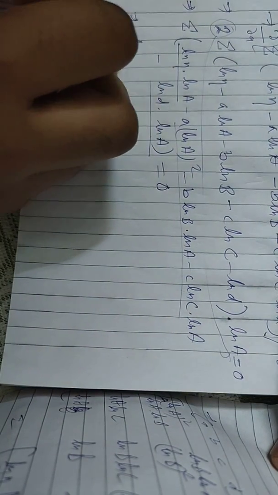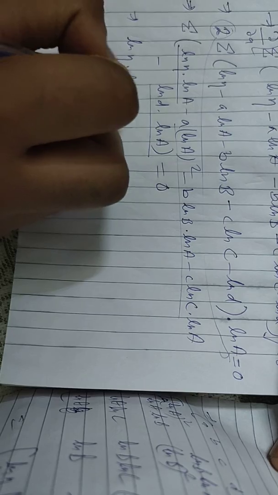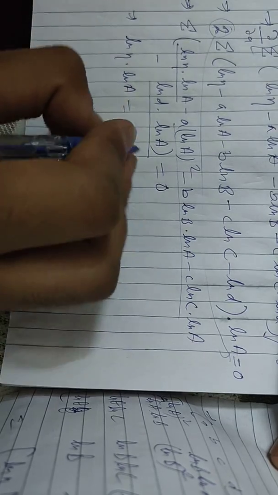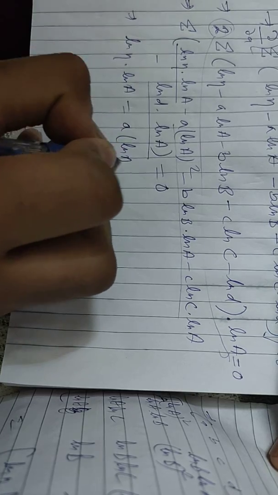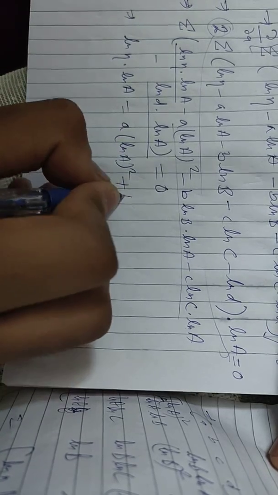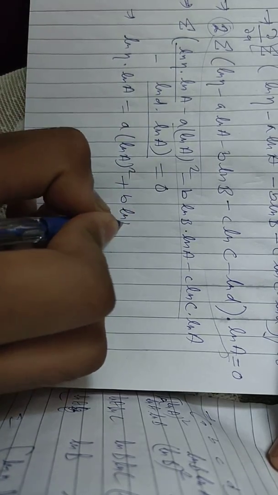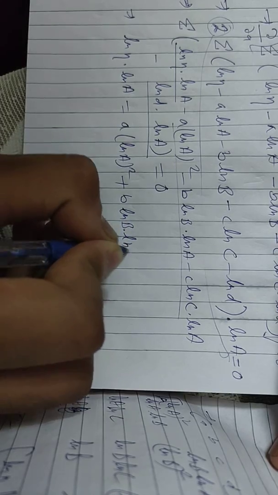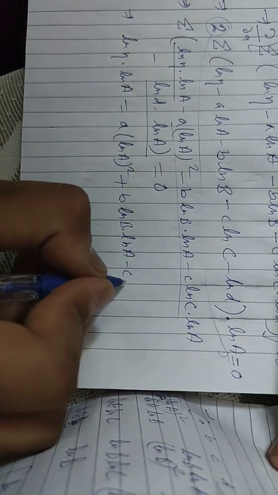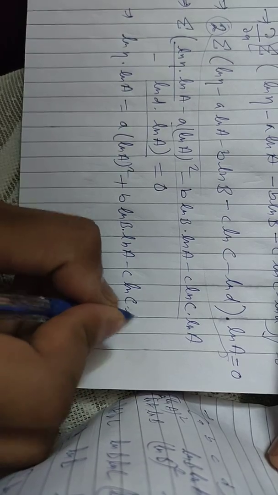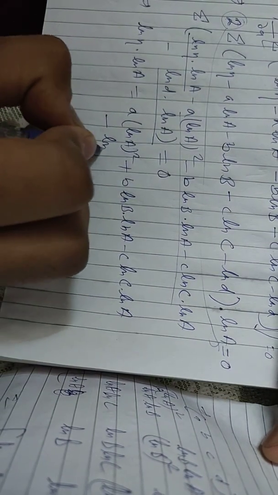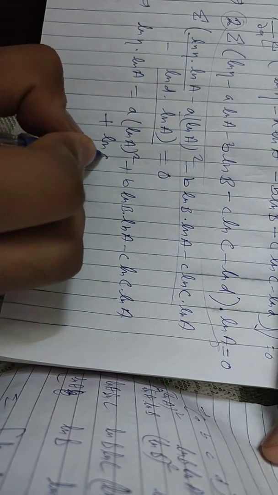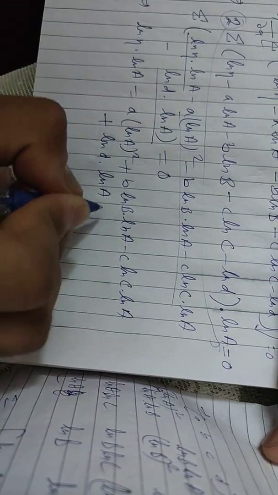We get ln eta ln A equals a (ln A) whole square plus b ln B ln A plus c ln C ln A plus ln d ln A.